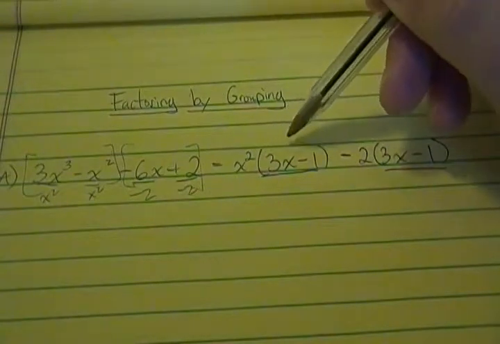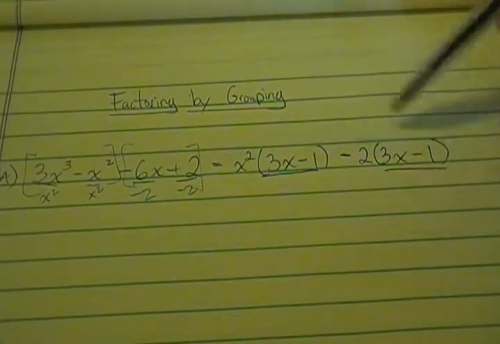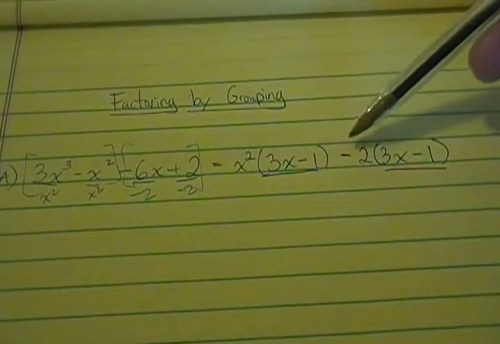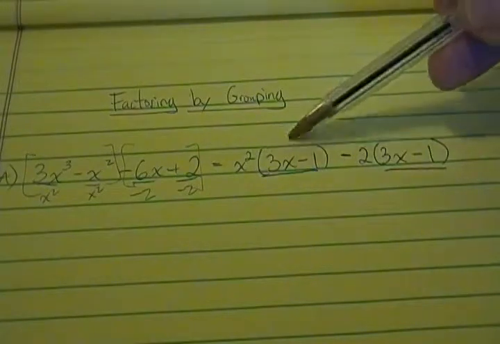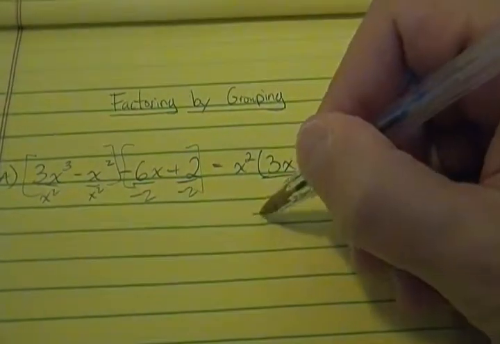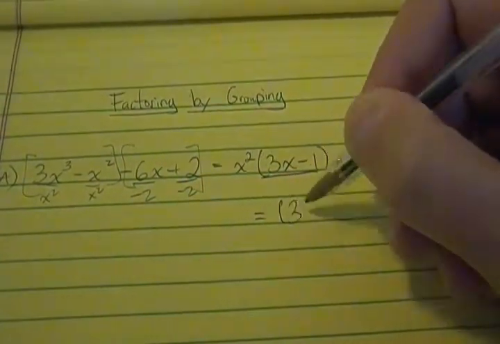So once we get to this point where we have the 3x minus 1 in both of our parentheses, now really we have two terms in this expression. We have x squared times 3x minus 1, and then we have minus 2 times 3x minus 1. So now we have two terms in our expression, and these two terms also have a common factor. And their common factor is this parentheses 3x minus 1.